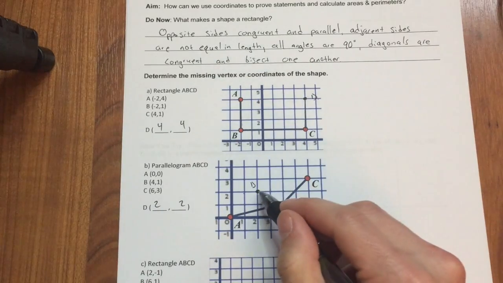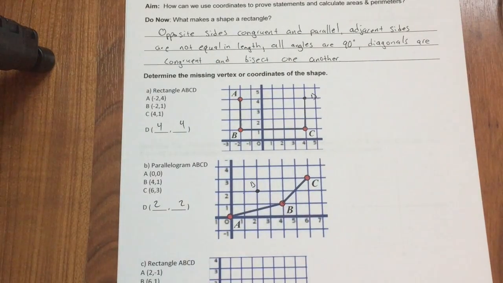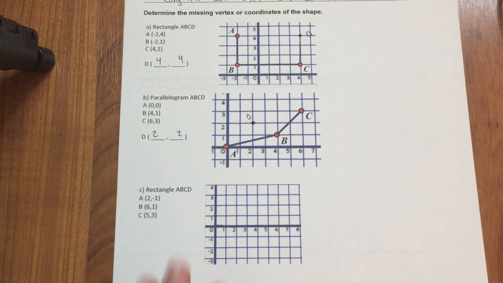And you can count the slope between DC and AB to show that these two sides are also parallel and congruent. Our last one on this warm-up is rectangle ABCD. I'm going to leave that one for you guys, but don't worry, I'll put the answer to that, or the missing coordinates, in the comments on our Google Classroom.